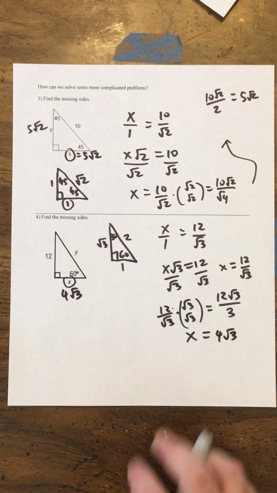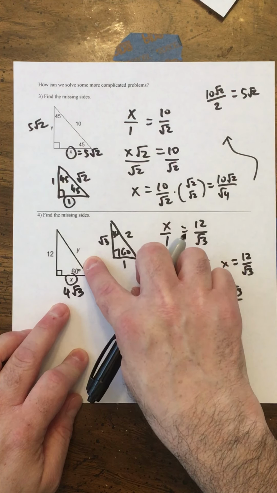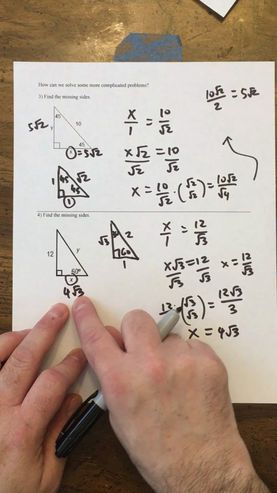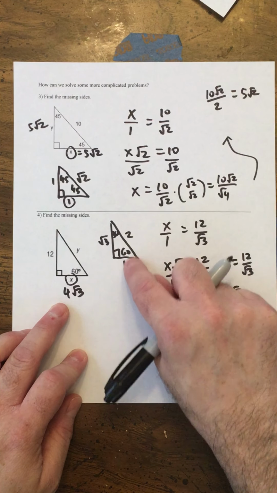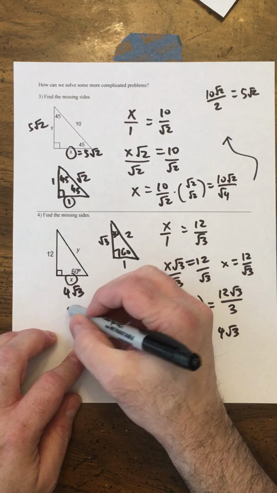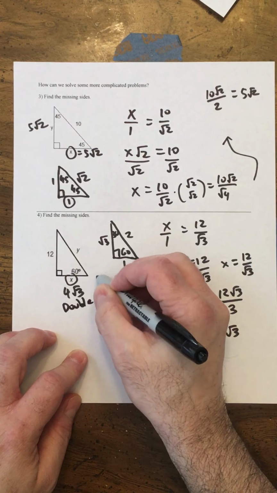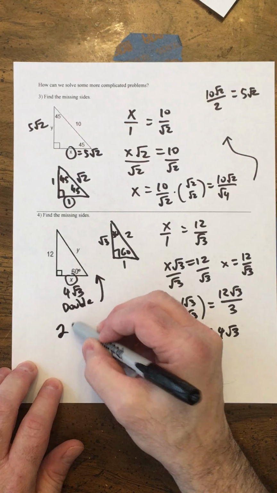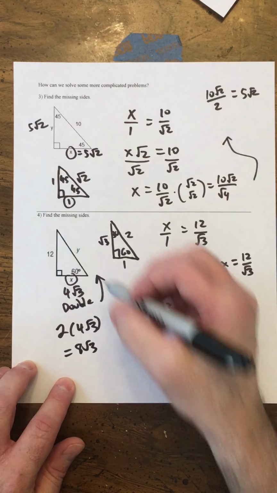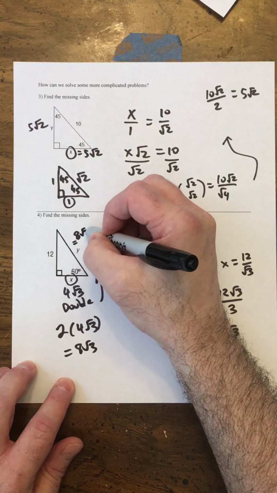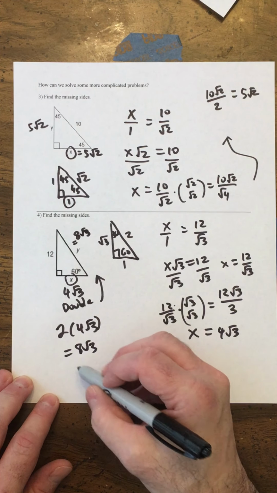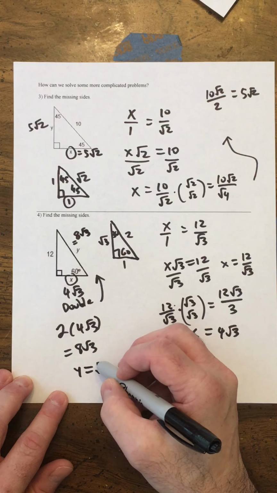Okay? Now you could do a similar process to find this missing side, but one thing that makes this one a little easier is to note that this side compared to this side is just double. So we really just need to double this side to get y. And to double 4 rad 3 becomes 8 rad 3. That means this side is 8 rad 3. So y is 8 rad 3.